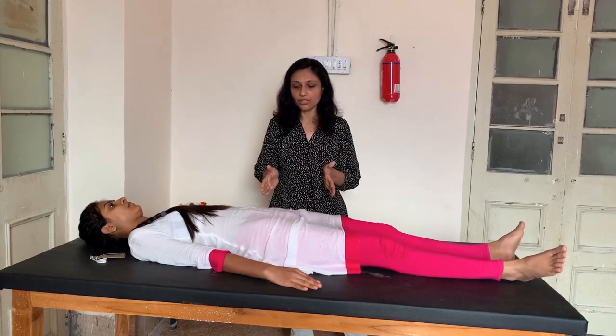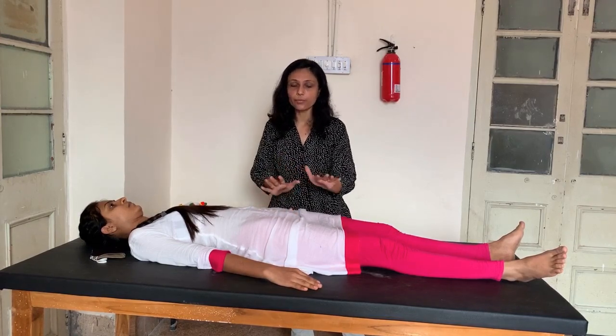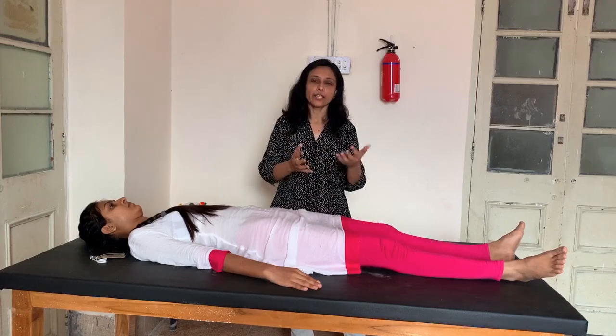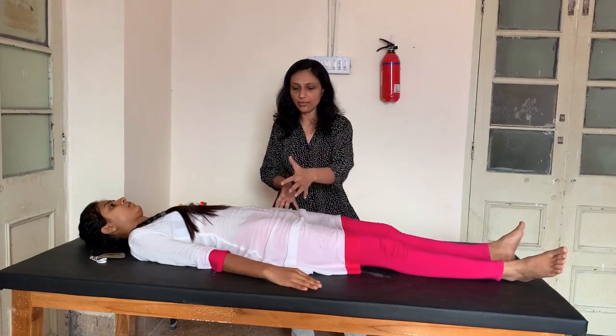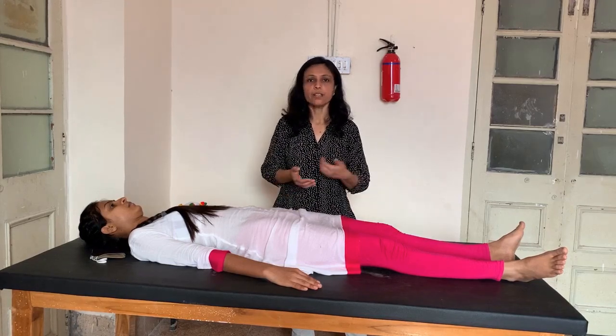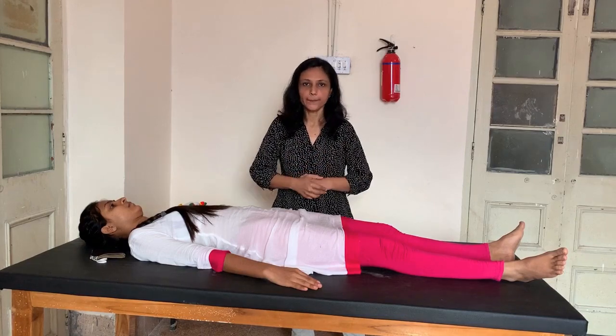But while measuring this, you are not going to square the pelvis, because whatever the position is, the shortening is due to muscular tightness or weakness. If you square the pelvis, then you won't come to know whether apparent shortening is present or not.